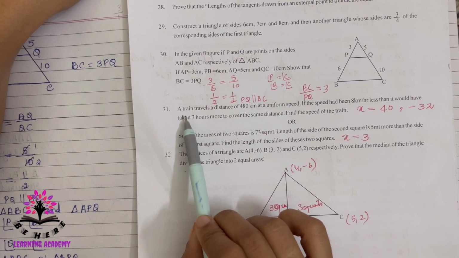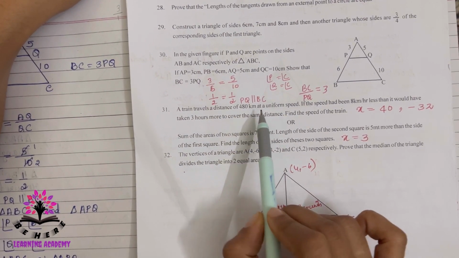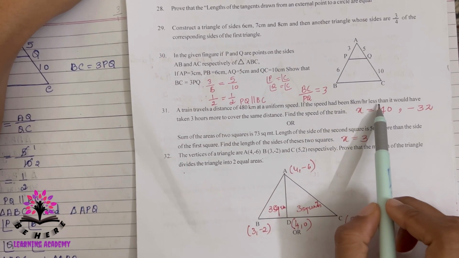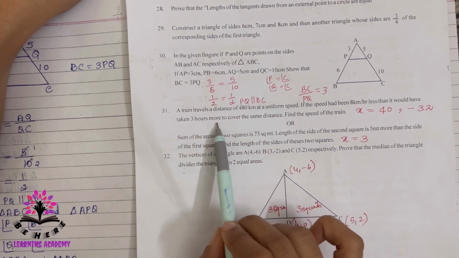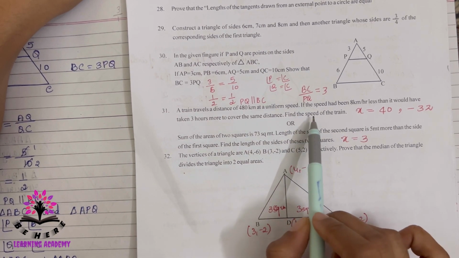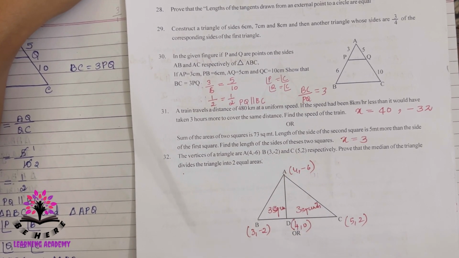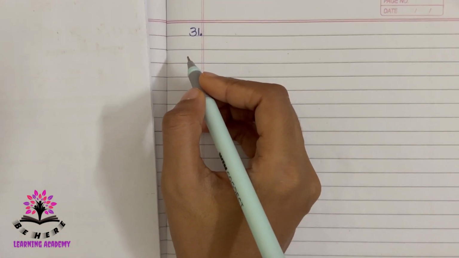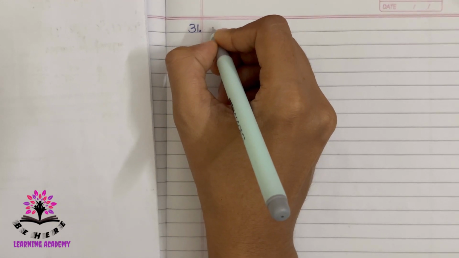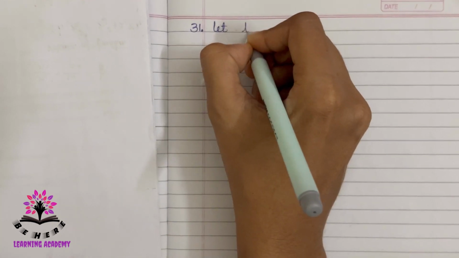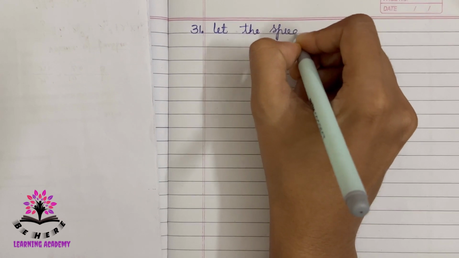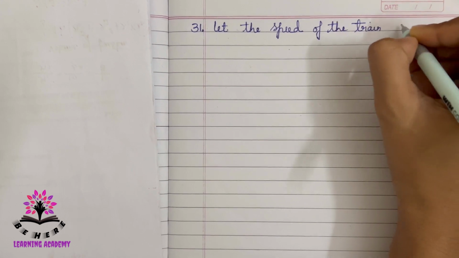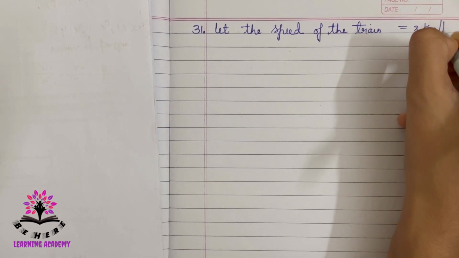See the next question. A train travels a distance of 480 kilometers at a uniform speed. If the speed had been 8 kilometers per hour less, it would have taken 3 hours more to cover the same distance. Find the speed of the train. So let us solve this problem now. First let us consider the speed of the train to be x kilometer per hour. So I can write it as, let the speed of the train be equal to x kilometer per hour.